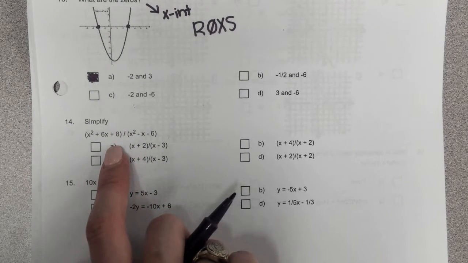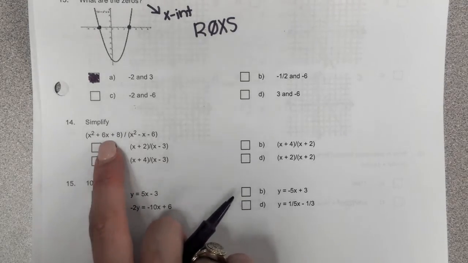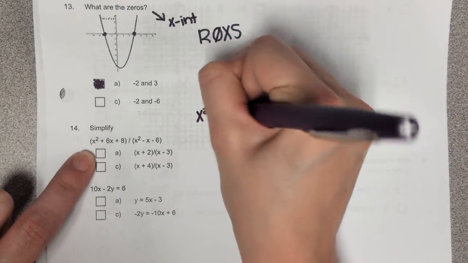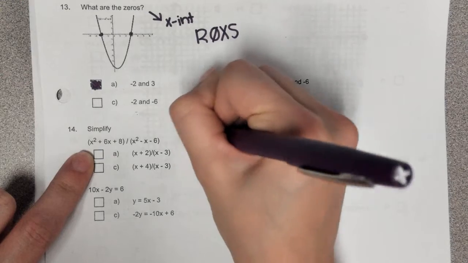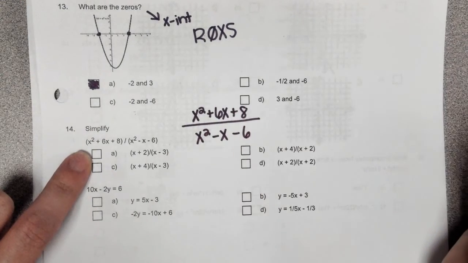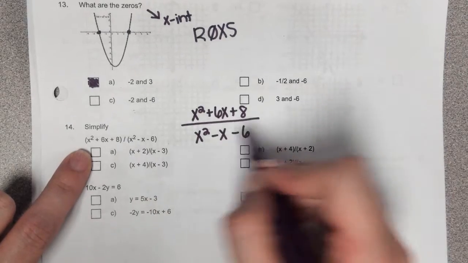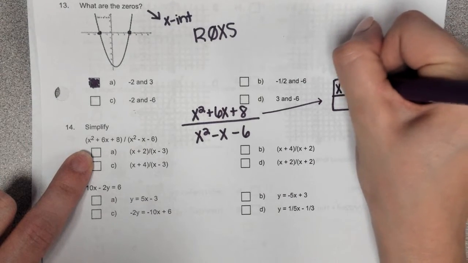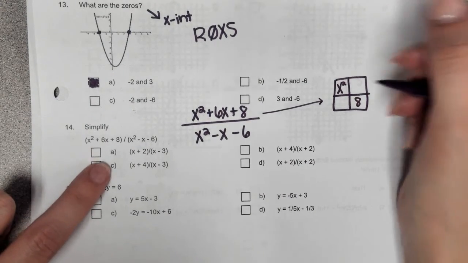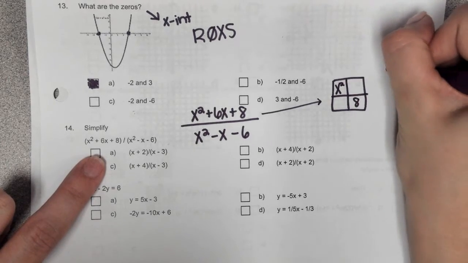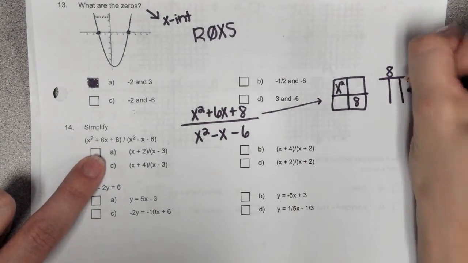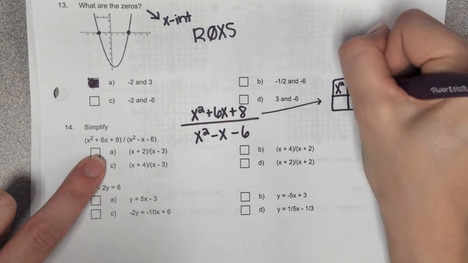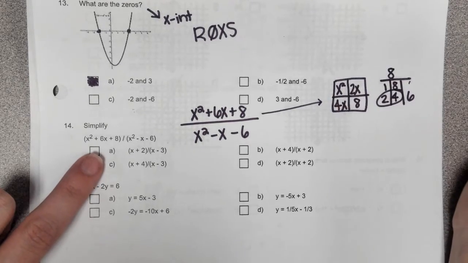All right, here. Simplify. Okay, so it's just very similar to number 12. We've got x squared plus 6x plus 8 over x squared minus x minus 6. We don't use that division sign. We write it like this. So I've got to do the box for the top. X squared, 8. Multiply across to find the middle spot, which is 6. 1 and 8, 2 times 4. There we go. 2x, 4x.